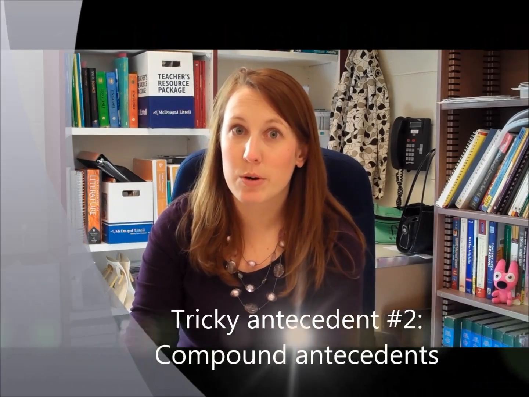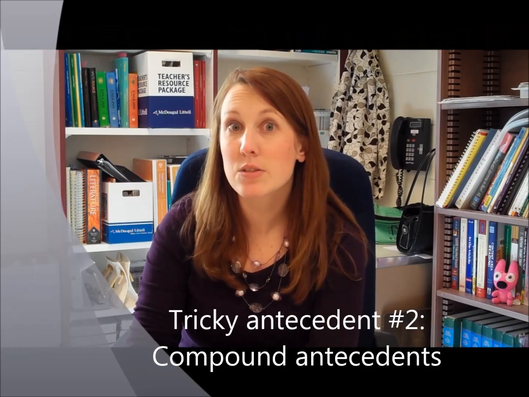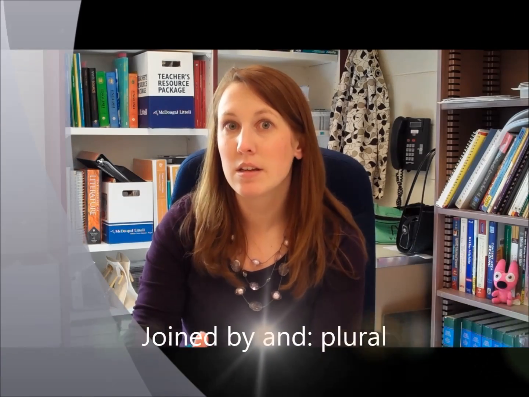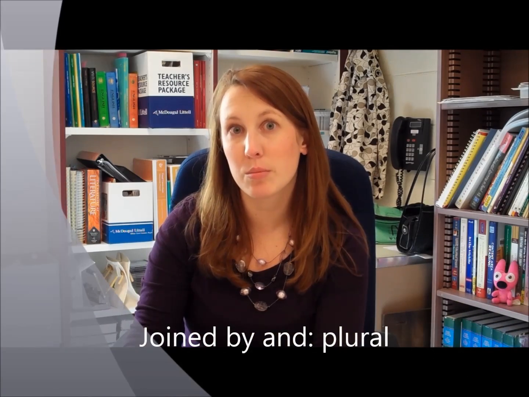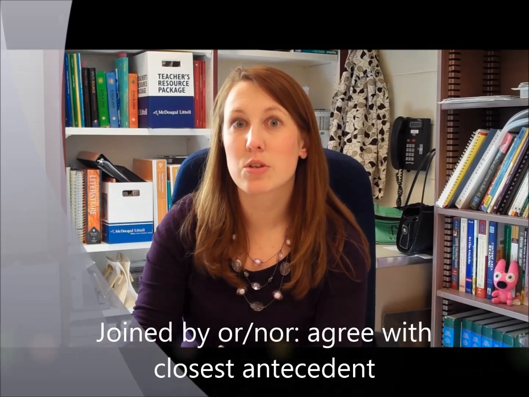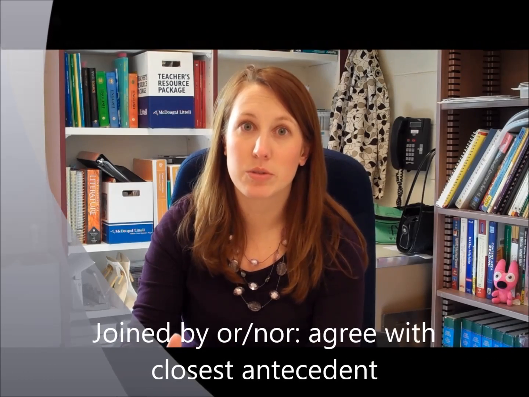The second trick of an antecedent, just like subject-verb agreement, can be a compound antecedent. And so there too, just like subject-verb agreement, it depends on the conjunction that's being used. If two antecedents are joined by and, then they're plural, and you choose the plural pronoun they, their, or them. If they're joined by or or nor, the pronoun should agree with whatever antecedent is closest to it.